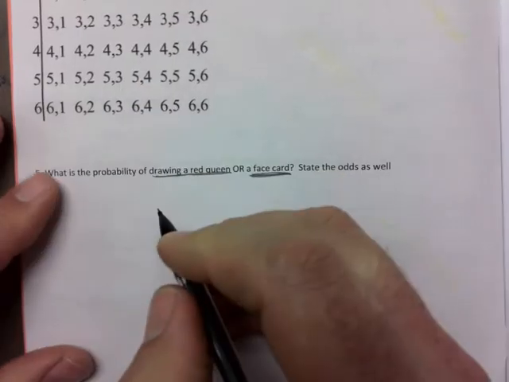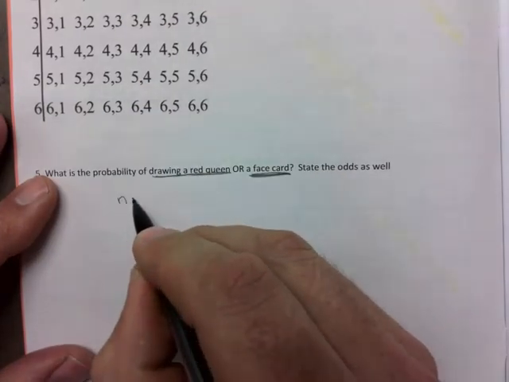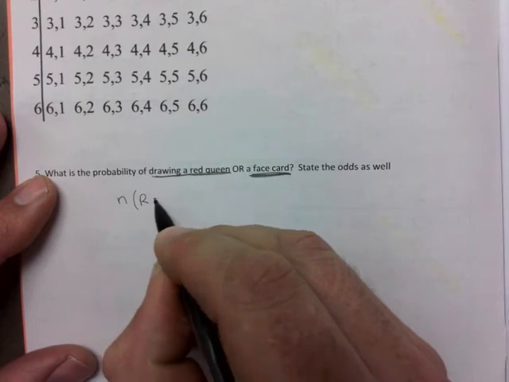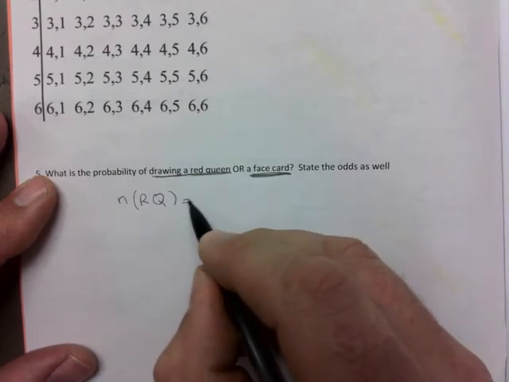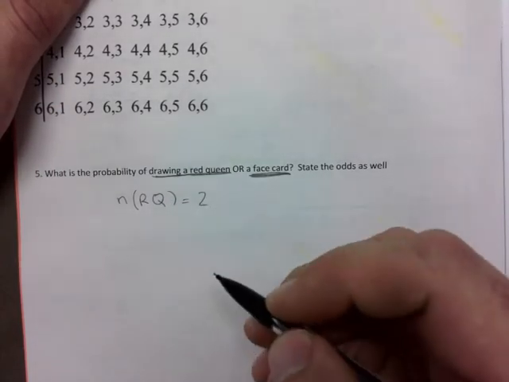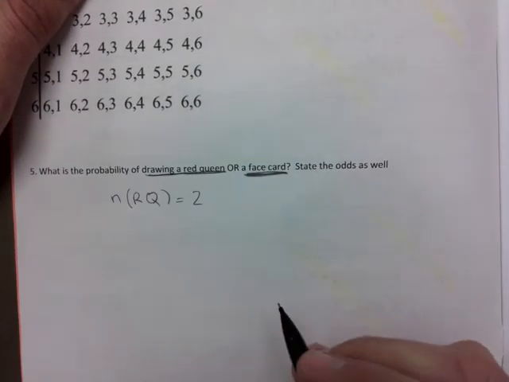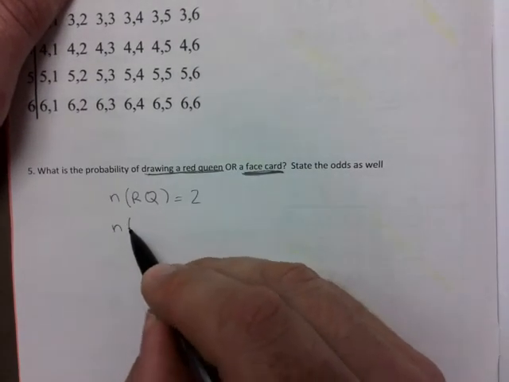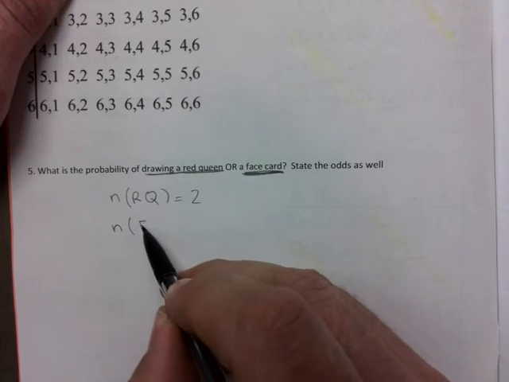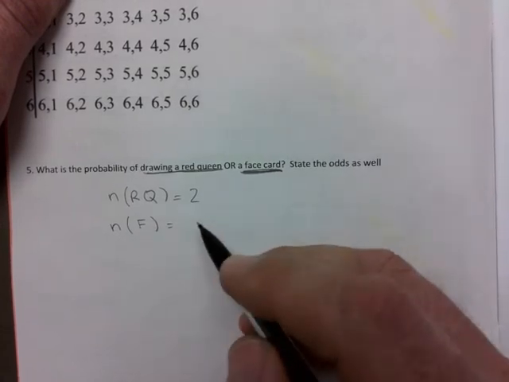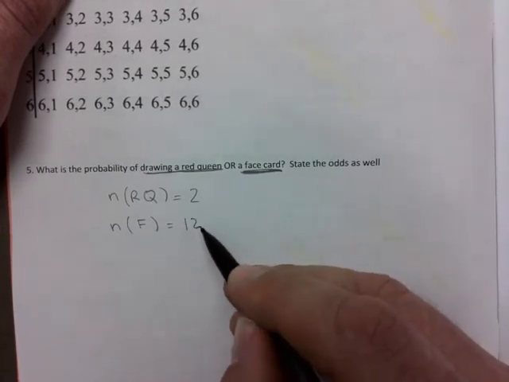So right there, you're like, wait a minute, is there an overlap perhaps? Right? And so for example, if you go red queen, the number of red queens would be 2, right? There are 4 queens, 2 of them are red. The number of cards that would go under the face cards is 12.